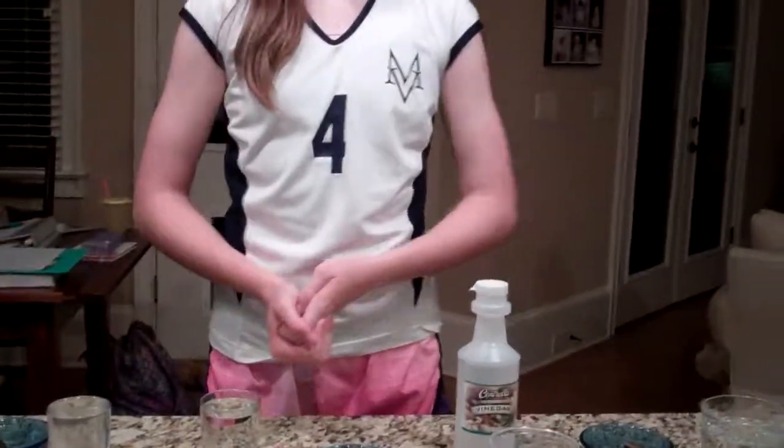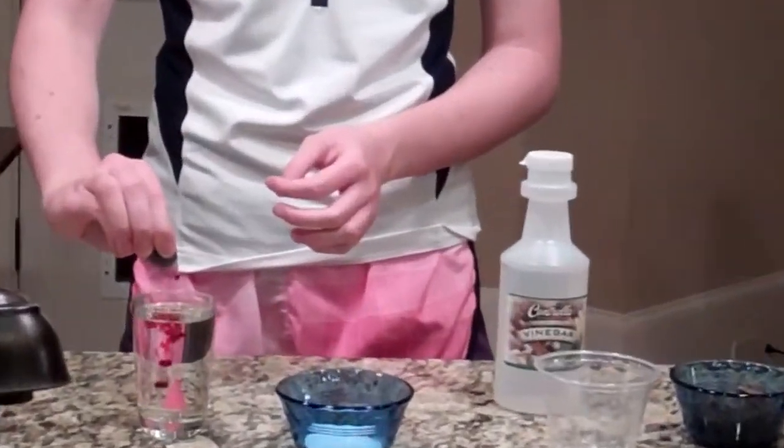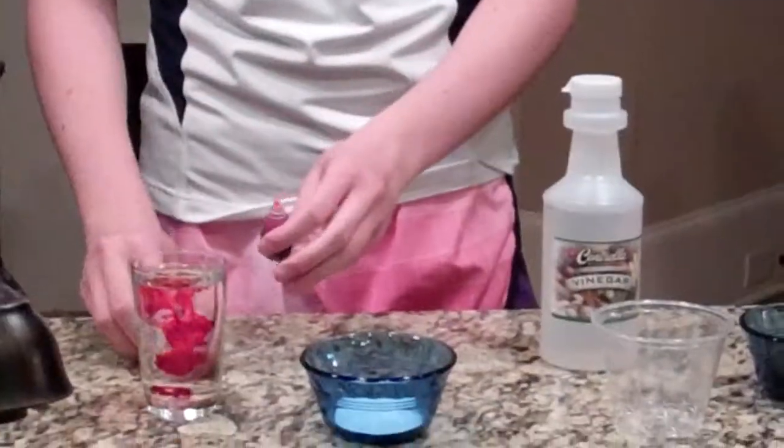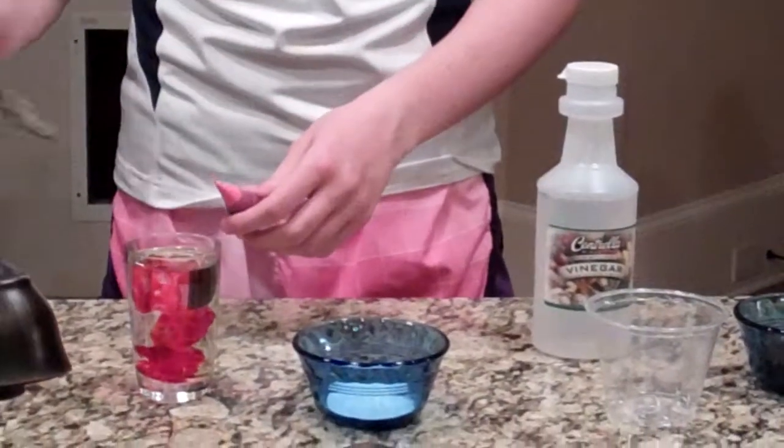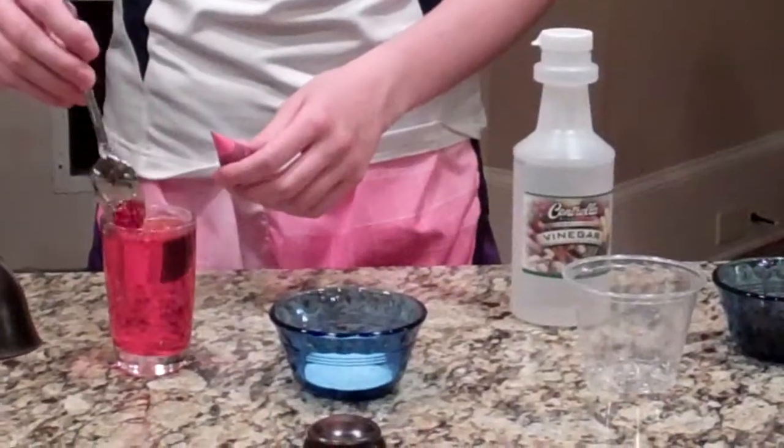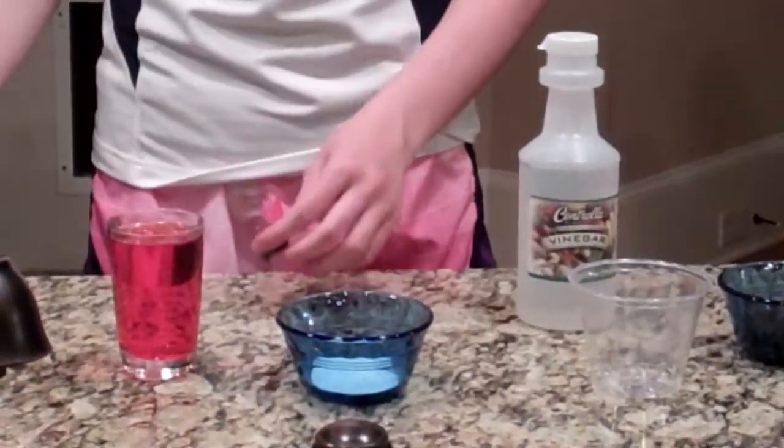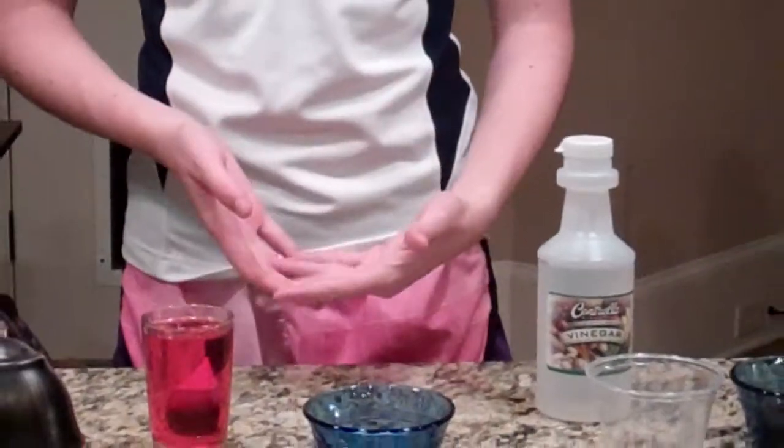Another example of this would be food coloring in water. The food coloring would be the solute, which is dissolving in the solvent, which would be the water. So instead of still being 2 different liquids, they are one liquid.